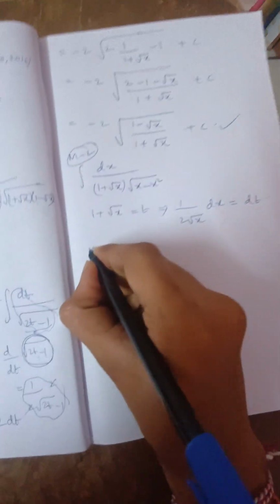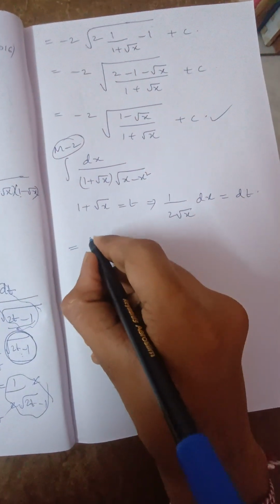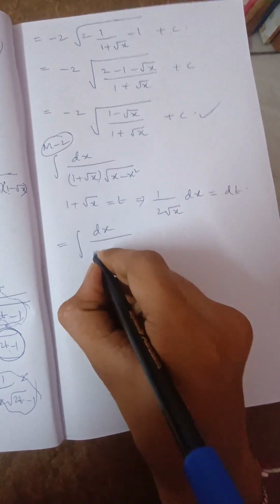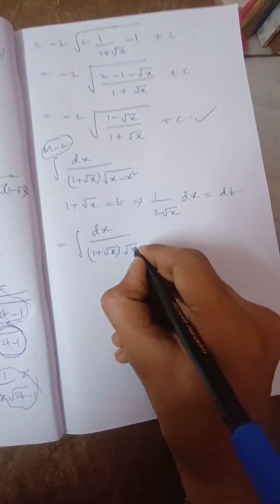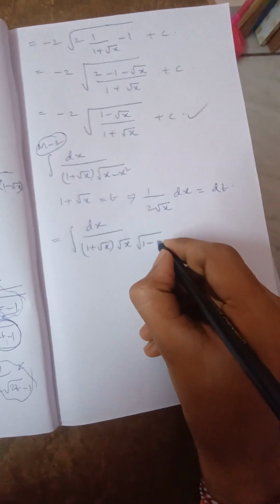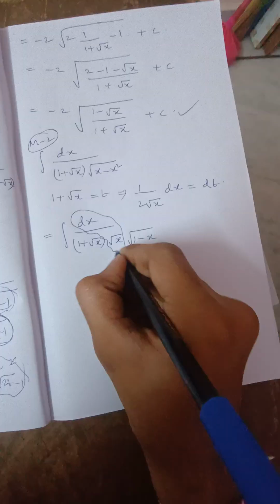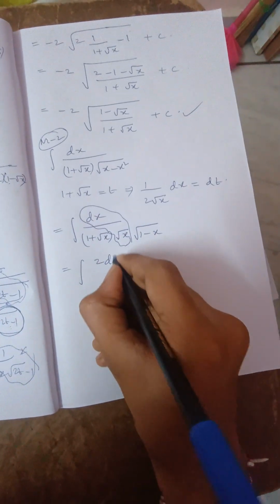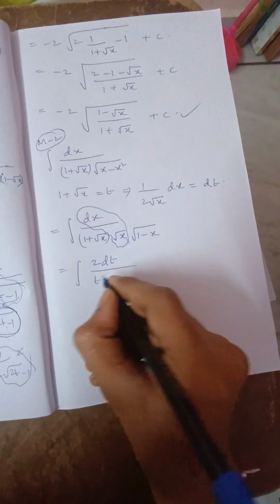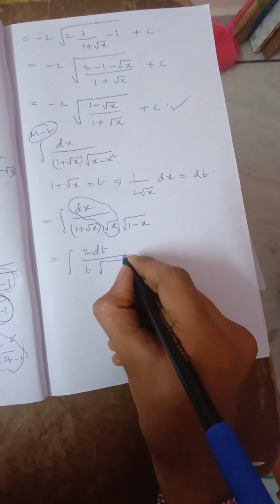So how to use this by making the question into that form. The integral dx by 1 plus root x into, I can take x common, so root x into root of 1 minus x. So now instead of dx by root x, I can use 2 dt. So it will become the integral of 2 dt by t into root of, 1 plus root x into 1 minus root x I can make.